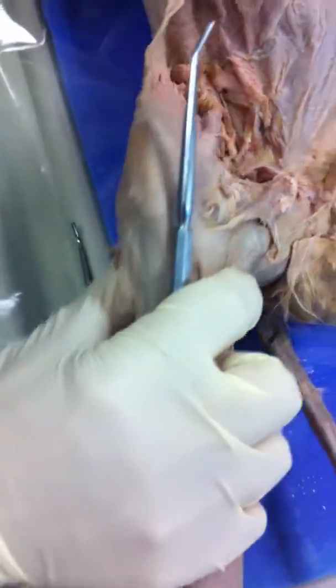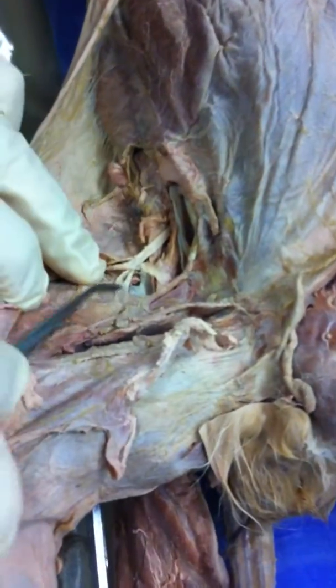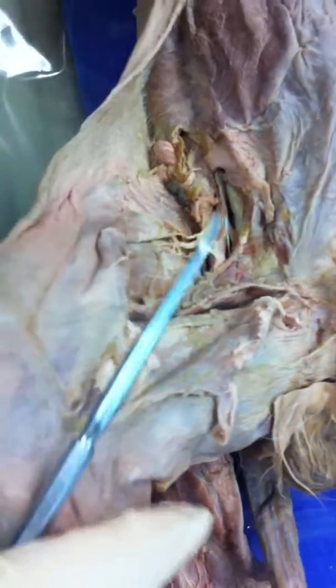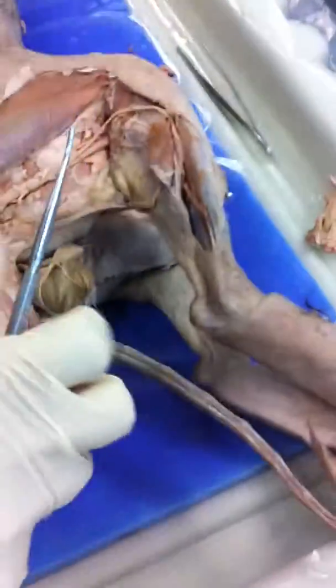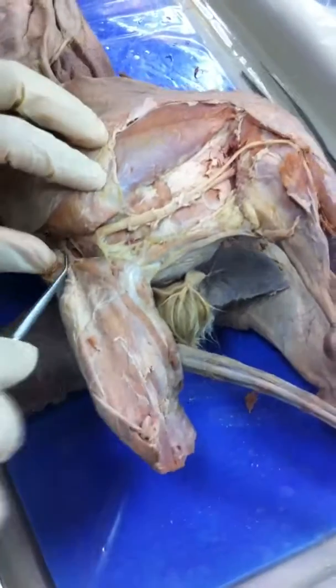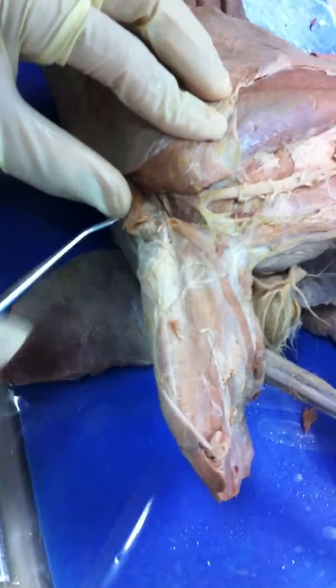I'll flip them over. Oh, the obturator. Obturator's right here. This is obturator because it's going medially. And then I'll flip this guy. Oops. Oh, it's right here. This is your sciatic. This is your pudendal. Right here. You got that?